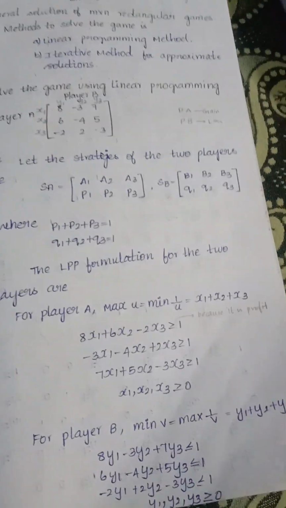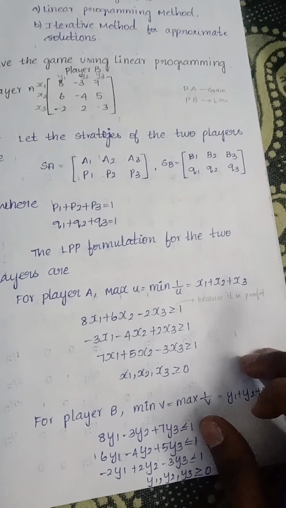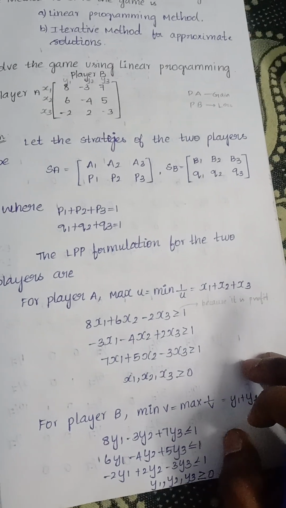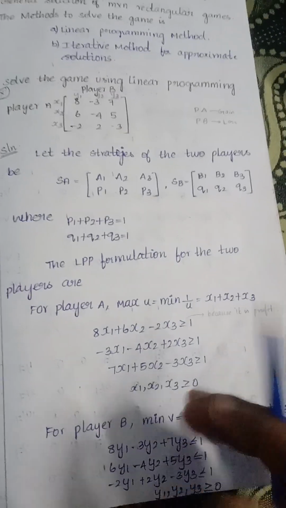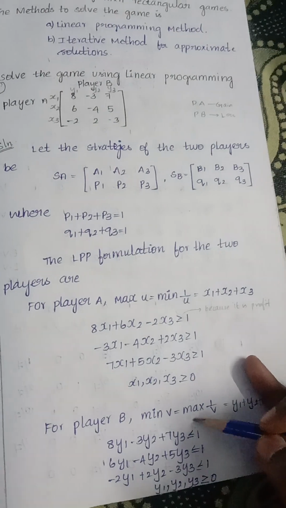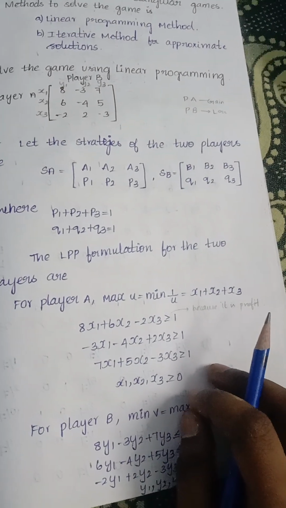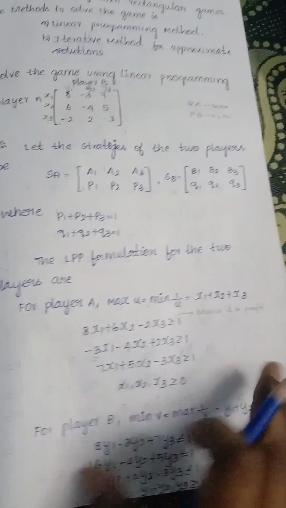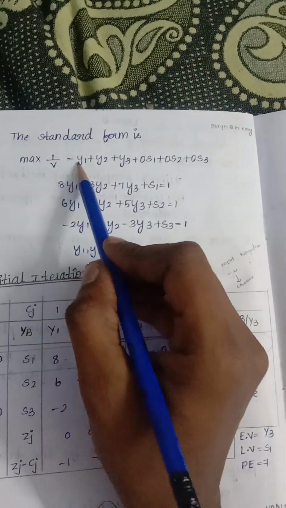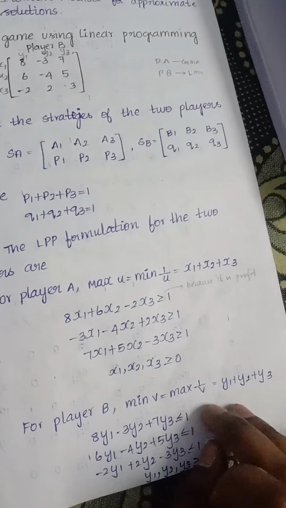Because the less-than-or-equal-to constraints let us use a slack variable and convert the inequality into an equality. The greater-than-or-equal-to form is more difficult than the less-than-or-equal-to form. So if the constraint is less than or equal to, we use a slack variable and replace it with an equality constraint. That is why we use maximum of 1 by V as the standard form. We know that minimum V equals maximum of 1 by V.